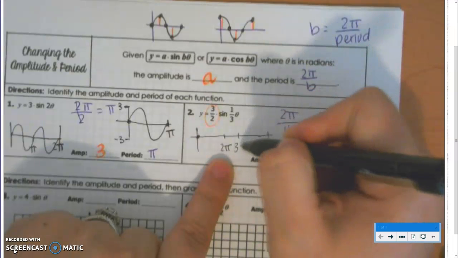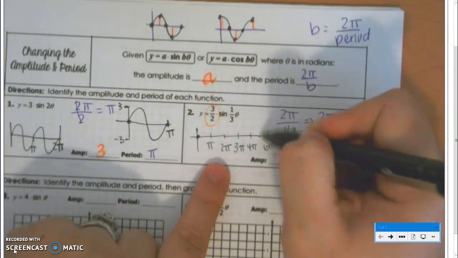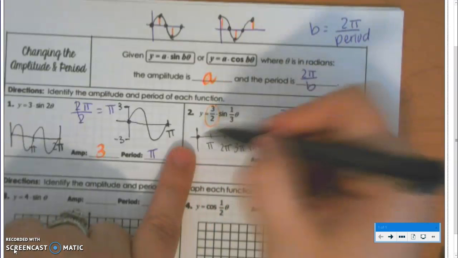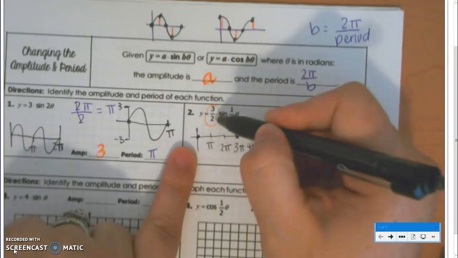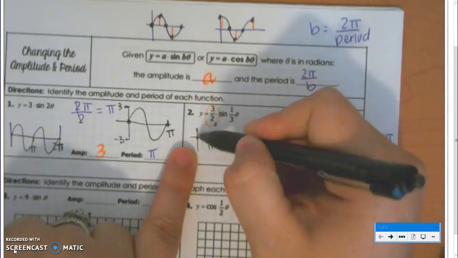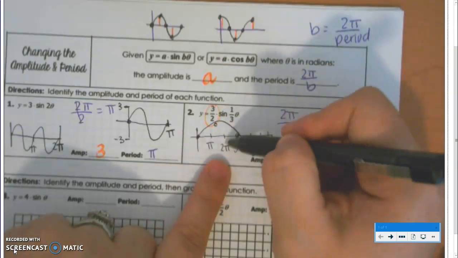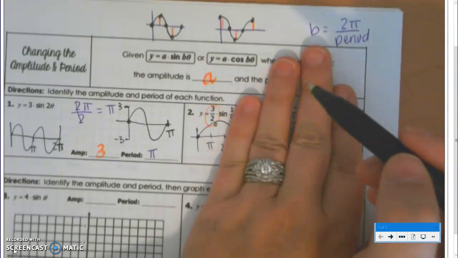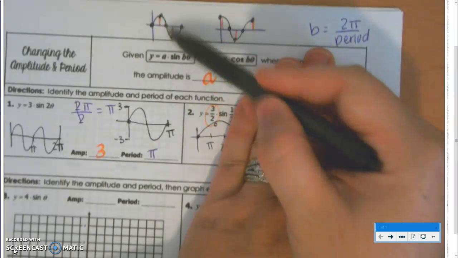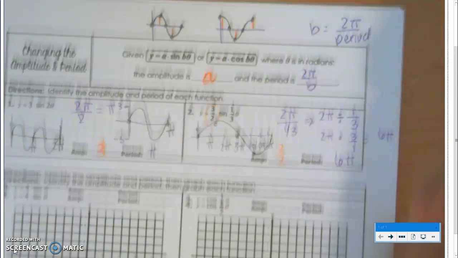So 3 pi would be the middle. If you had a graph that went up to 2 pi, that's all that you would be able to see of that whole entire graph because it got stretched out all the way to 6 pi.